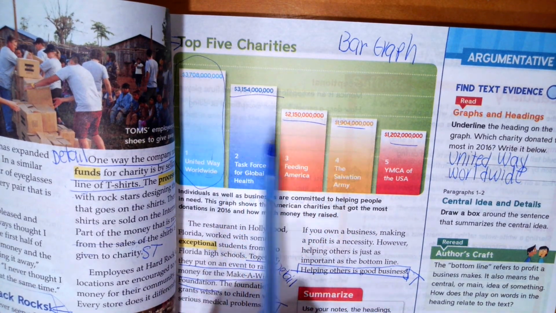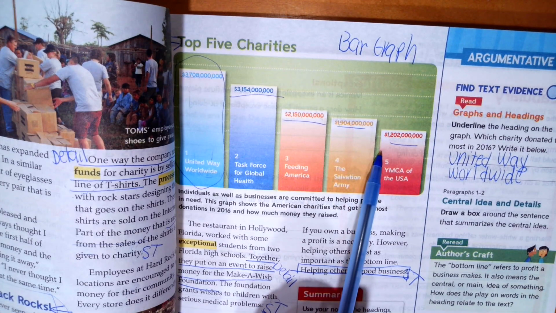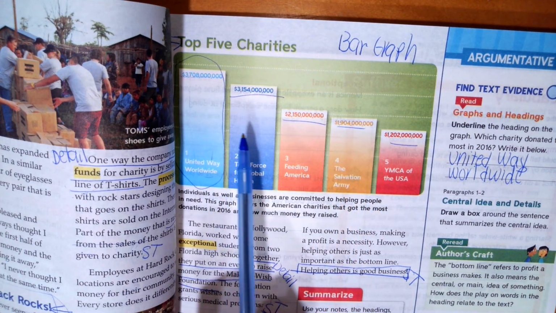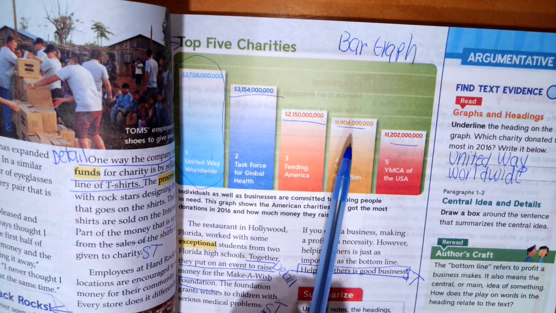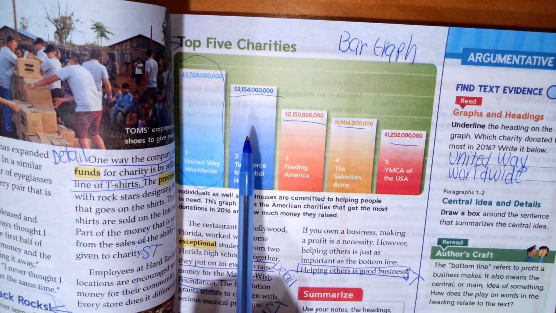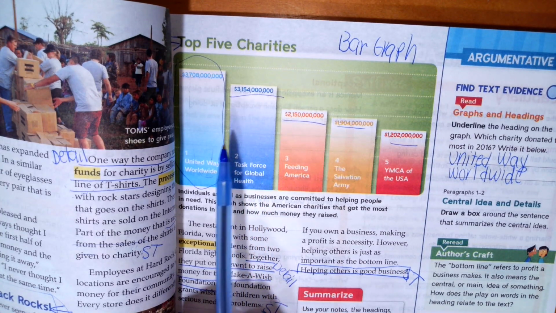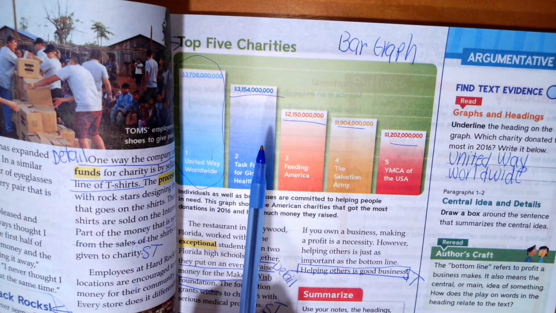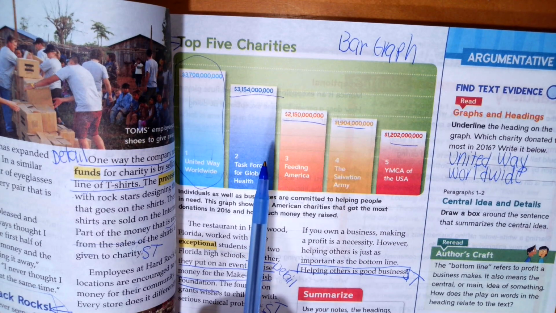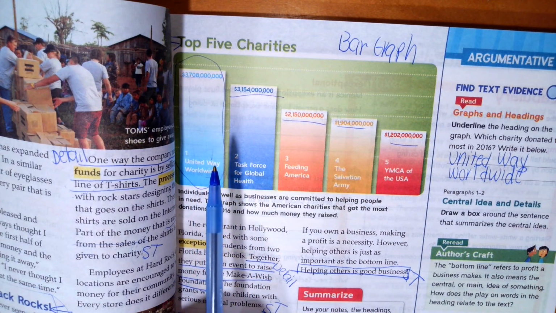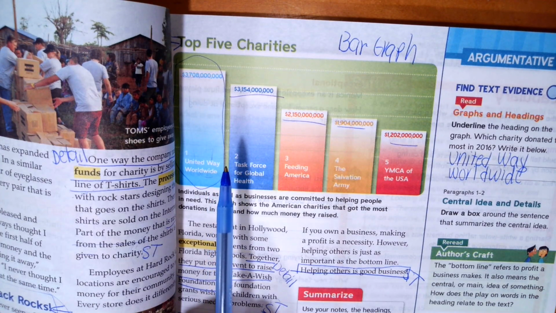And by looking at the different bars, I can see that it gives us more information about the charities where businesses have contributed money. This graph supports the author's claim, or the author's belief about the topic, that businesses should help out the community by showing how individuals and businesses help these charities raise money for people in need.